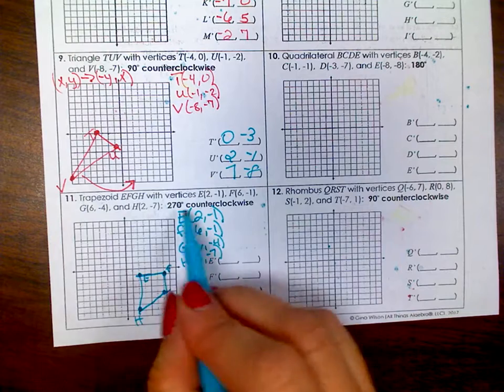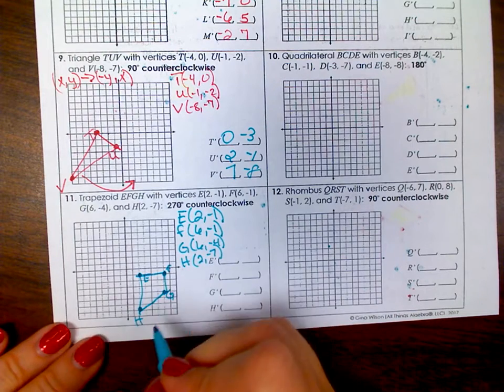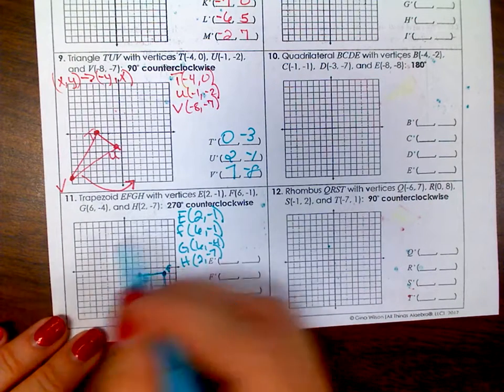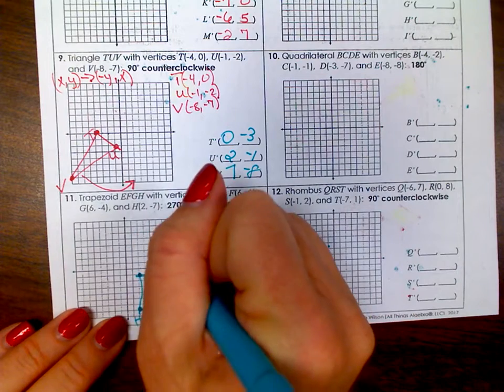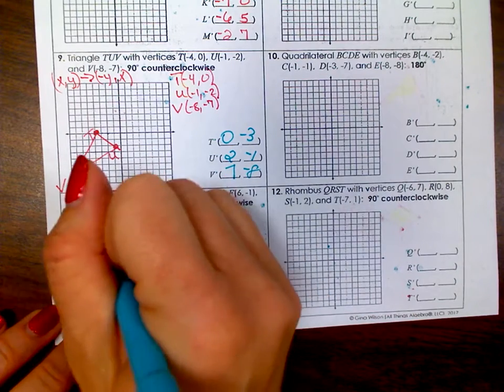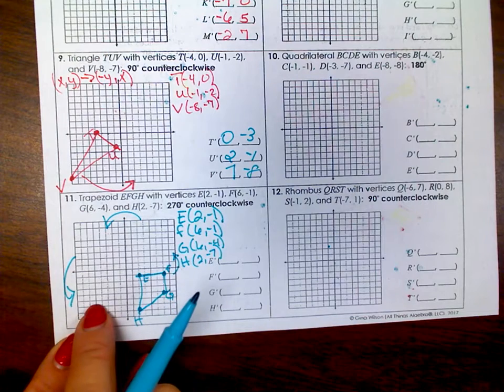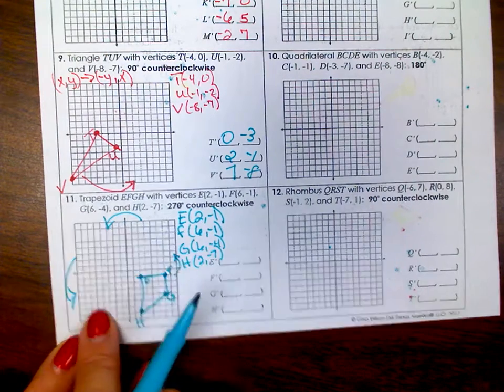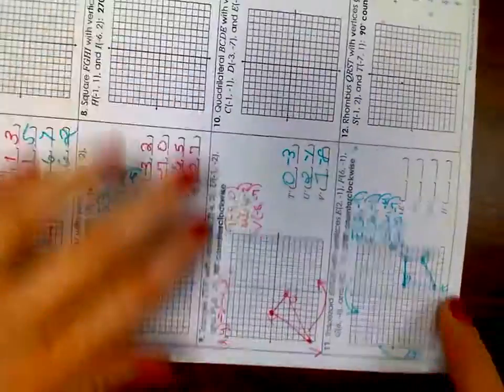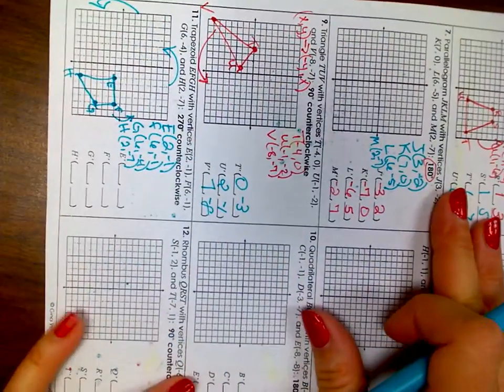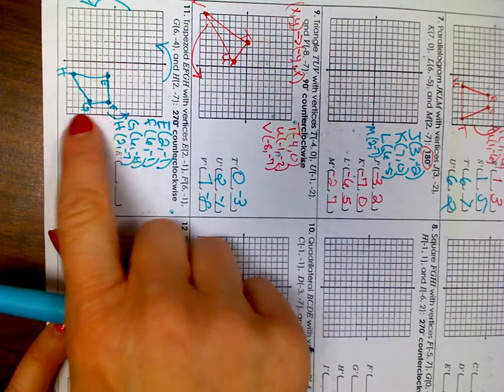And you want to go counterclockwise. Okay, that's opposite of the clock. So 90, 180. It's going to end up in this one right here. Counterclockwise. So when you finish, your new figure should look like this.